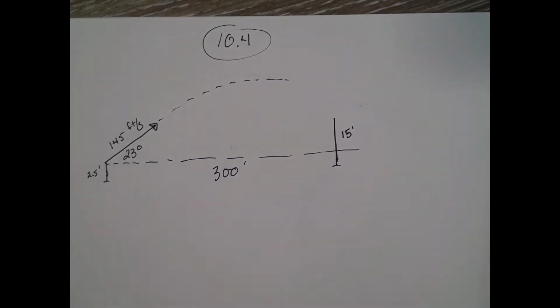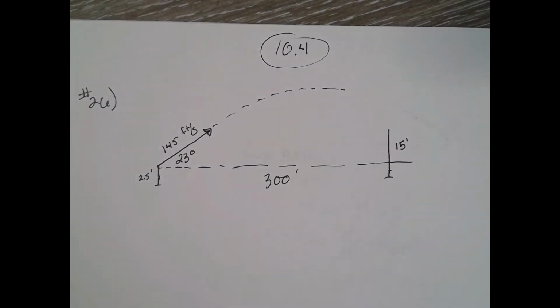10.4, number 26. There's a lot going on in this problem. It says a baseball is hit when it's 2.5 feet above the ground, leaves the bat with an initial velocity of 145 feet per second and a launch angle of 23 degrees. At the instant the ball is hit, an instantaneous gust of wind blows against the ball, adding the component of negative 14 feet per second to the ball's initial velocity. A 15-foot fence is 300 feet from home plate in the direction of the flight. So part A, find vector and parametric forms for the path of the baseball.